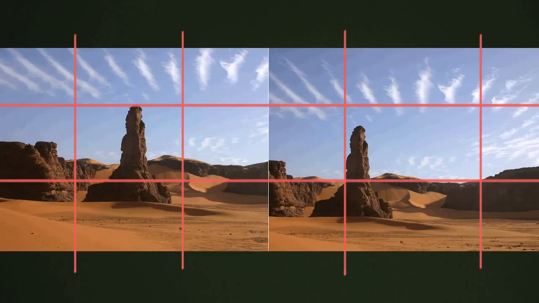And in this image, you can see one of the really great things about the rule of thirds is it's good for landscapes. When you put the horizon on this lower third line, you get a really nice landscape. And when you put this important piece of your composition, this tall piece that I would almost say is the subject of the image, on that third, it looks pretty nice.